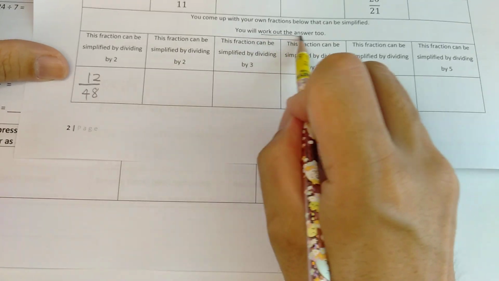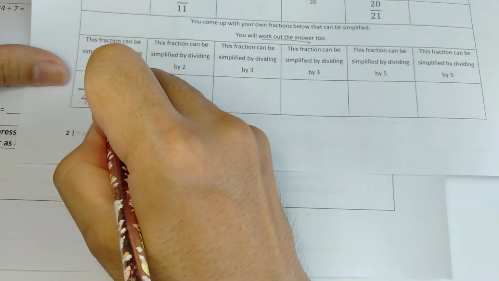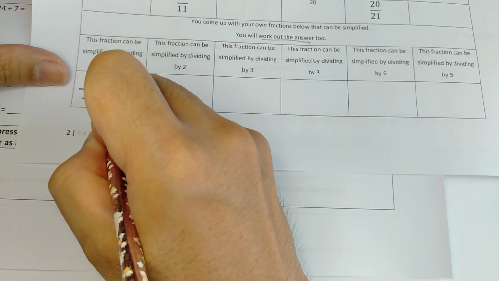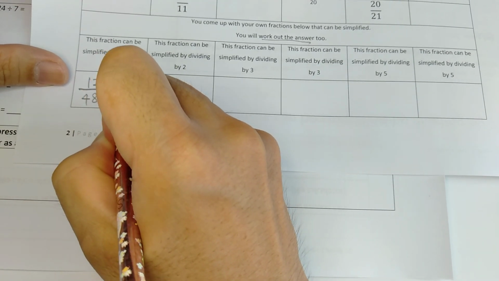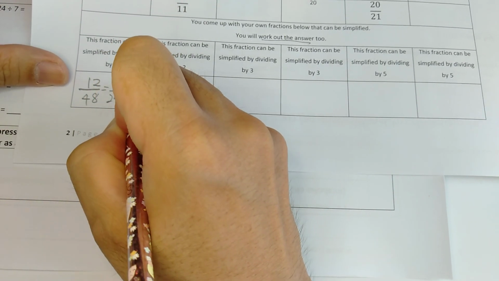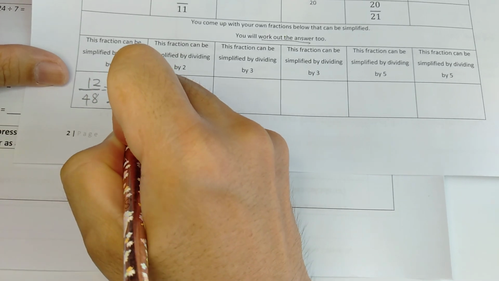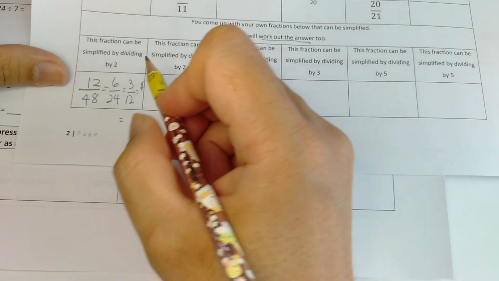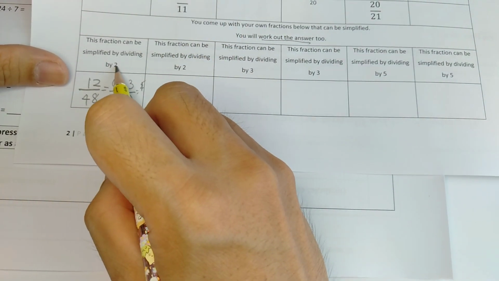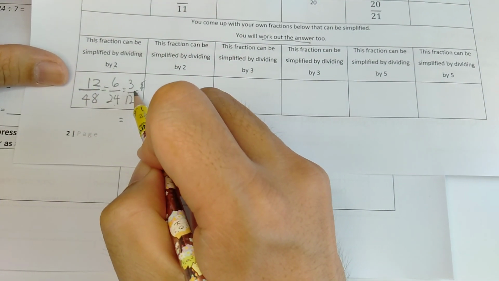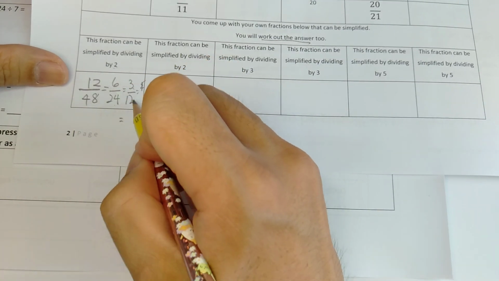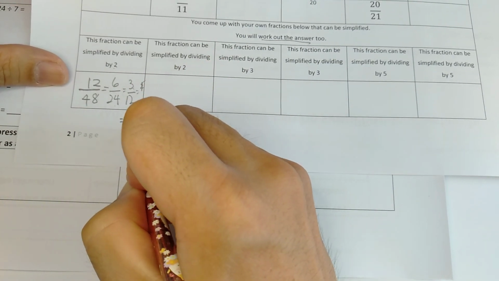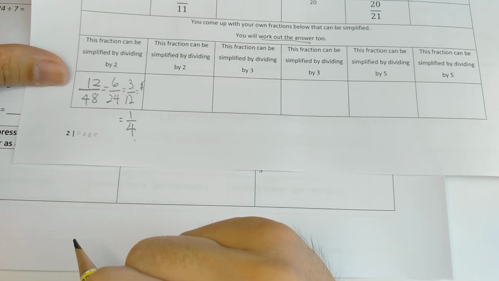And I am supposed to work out the answer. So let's work it out. I divide by 2, I'll have 6. I divide by 2, I'll have 24. I divide by 2, I'll have 3. By 2, I'll have 12. By 2, not by 2 anymore. The first part is simplified by dividing by 2. Now I must divide by 3. So divide by 3, 12 divided by 3 is 4. And that's the answer, 1/4.